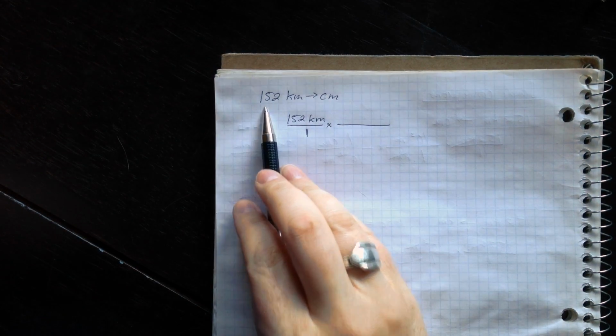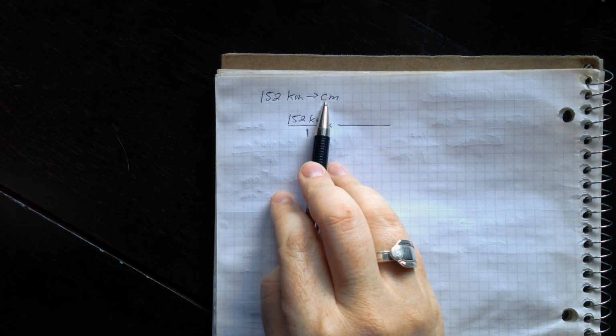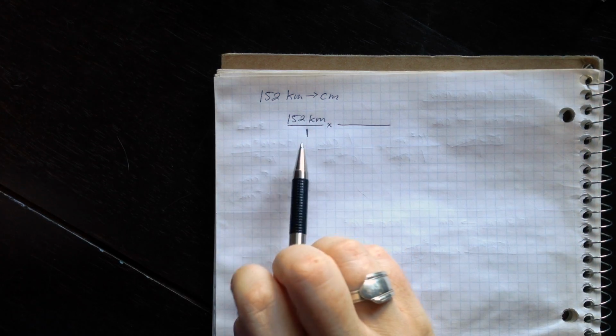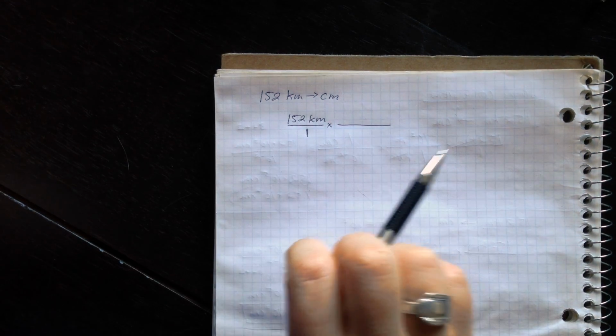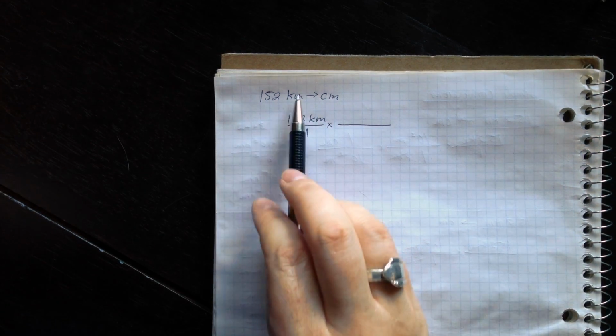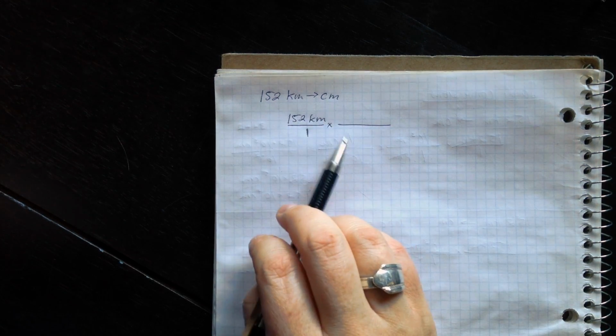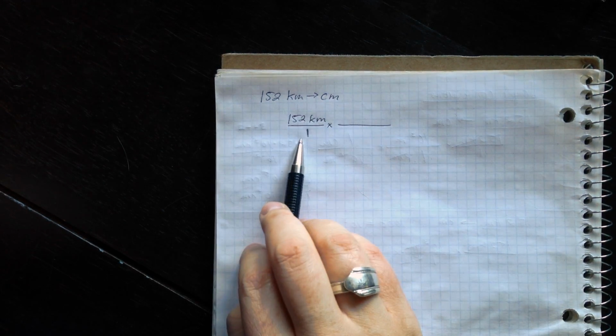I am going to convert from 152 kilometers to centimeters. I'm not changing the amount, I'm just changing the unit. It'll still be the same length at the end. The only difference will be instead of in kilometers, it'll be in centimeters. I'll put my given on top, put that over 1.